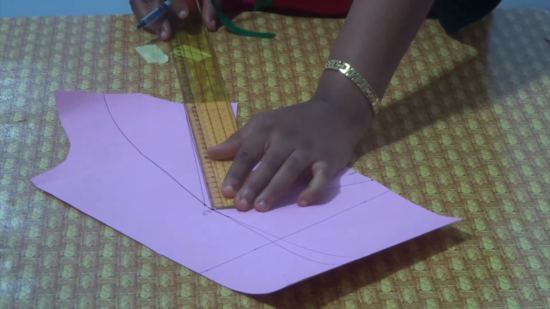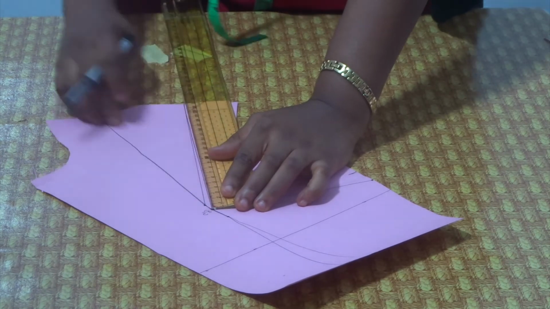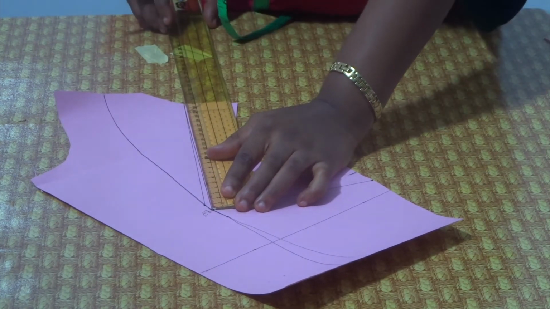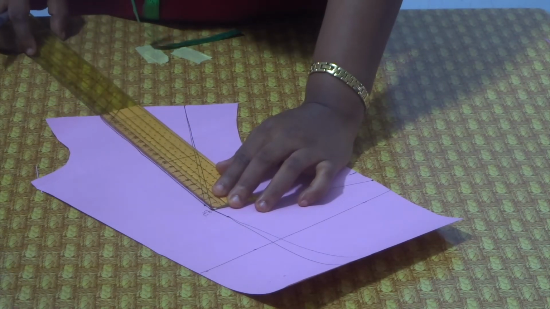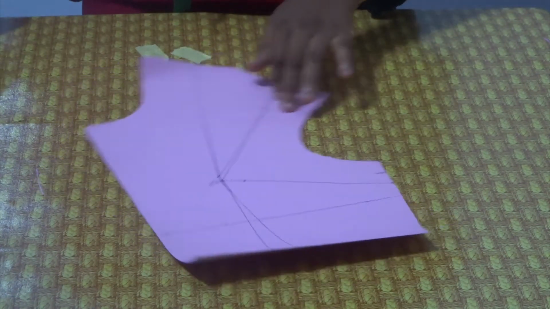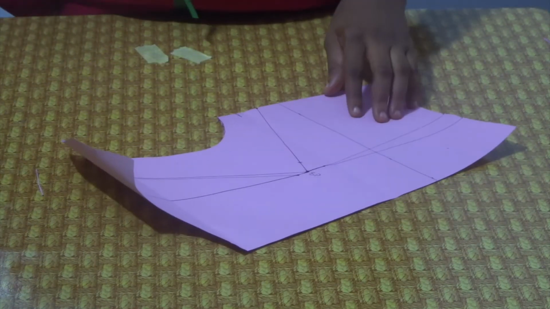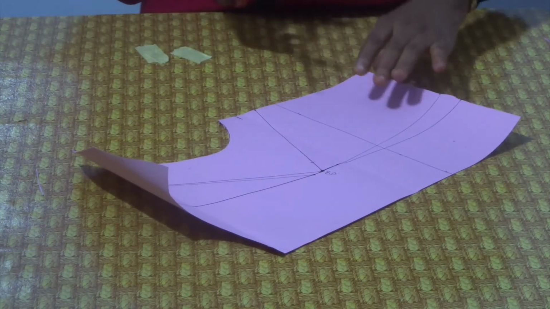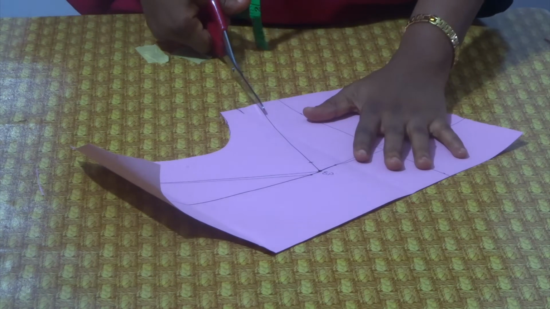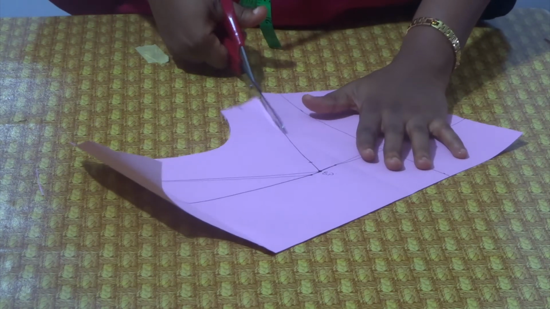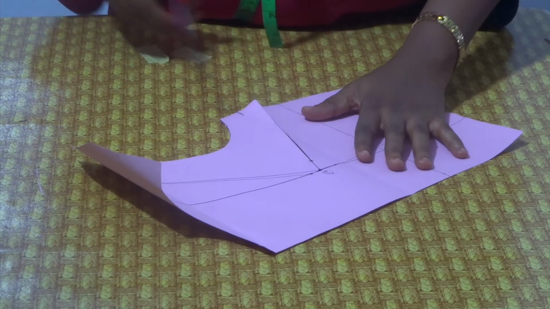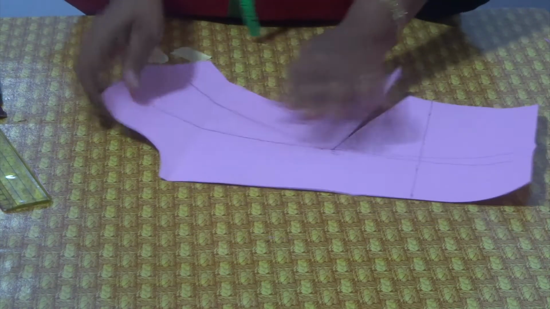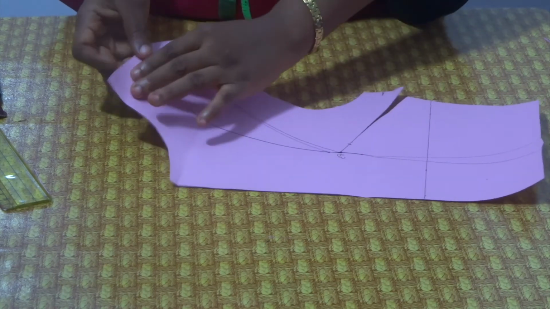Now measure and see if the dart legs, this line and this line, are the same. This is 22 centimeters, and this is also 22 centimeters. They are the same. So cut this like this, and close up this dart area.